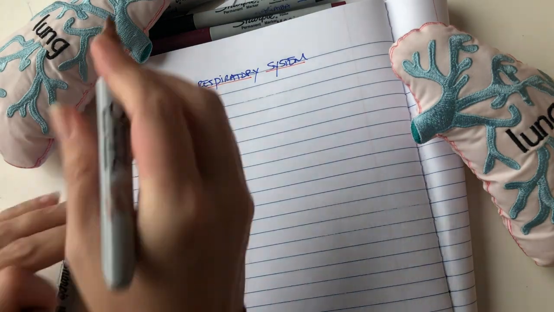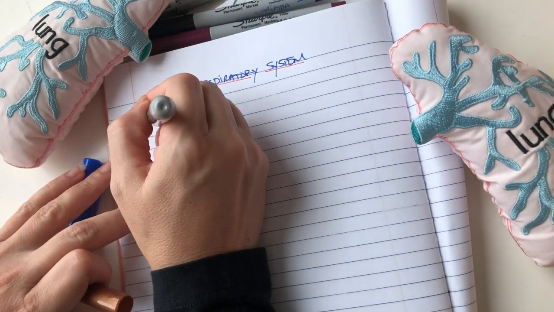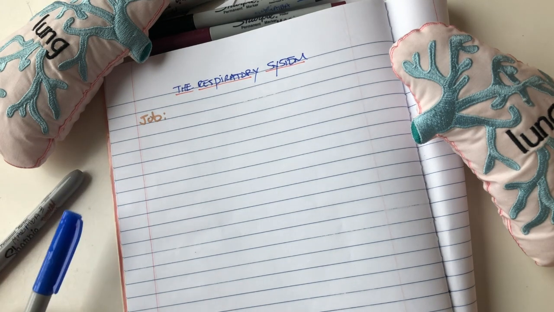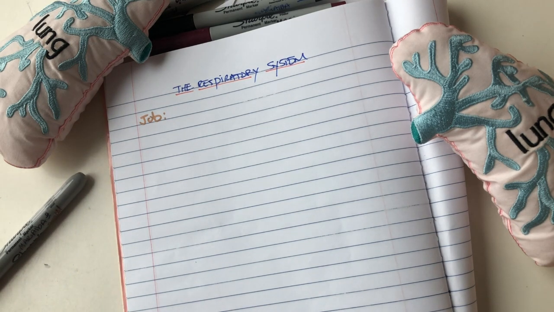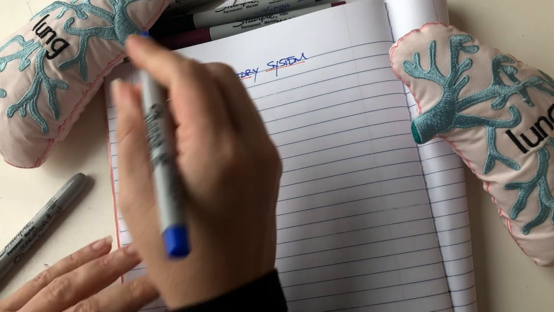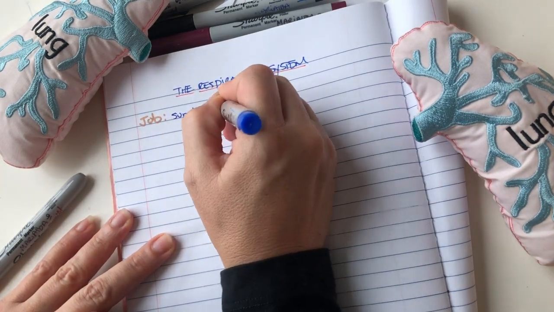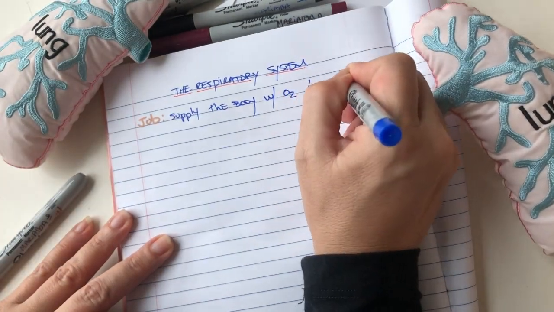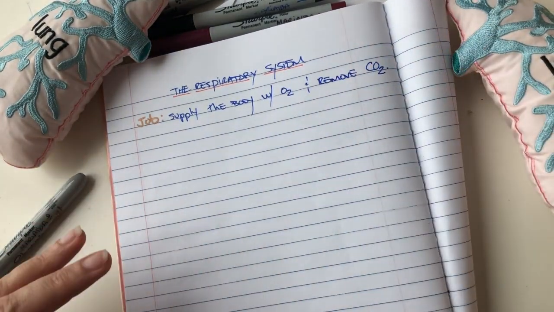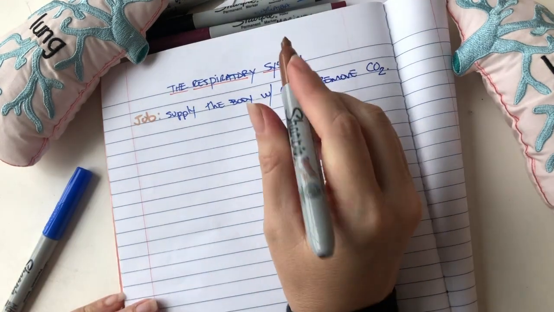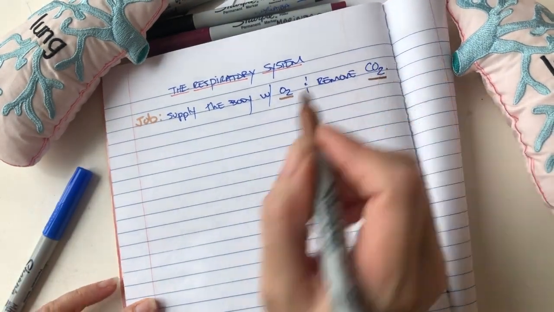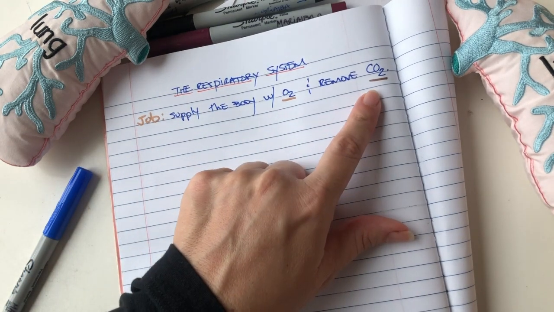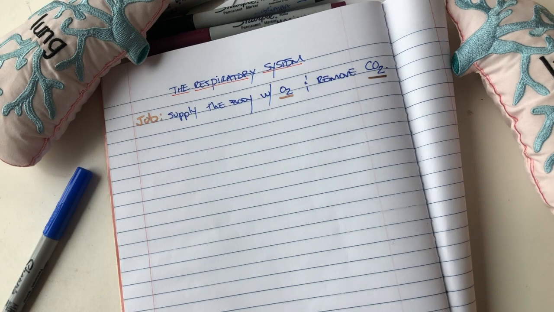What is the job of the respiratory system? Let's see who can tell me. Someone knows? Well, the actual job is to supply the body with oxygen, O2, and remove CO2, carbon dioxide. That's basically what it does. It exchanges in the lungs the oxygen with the carbon dioxide. Okay, so far so good?